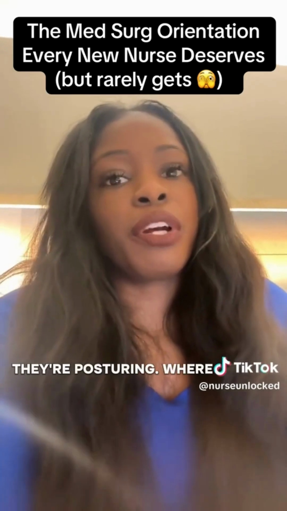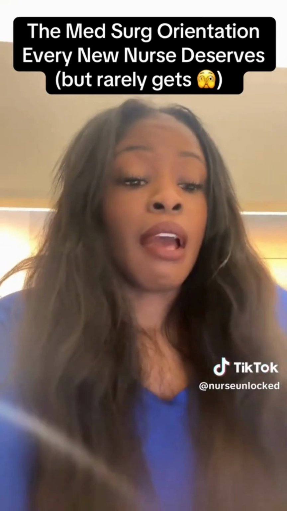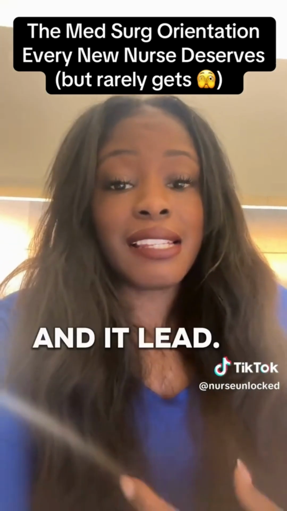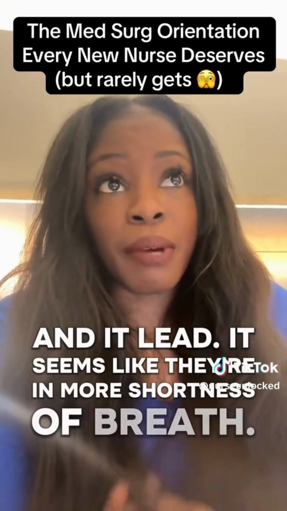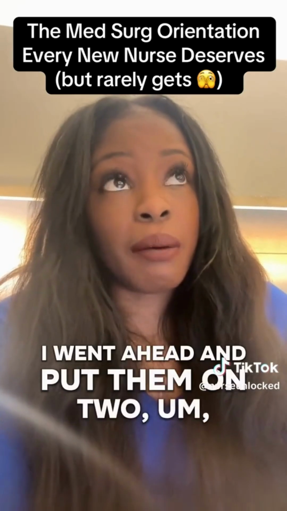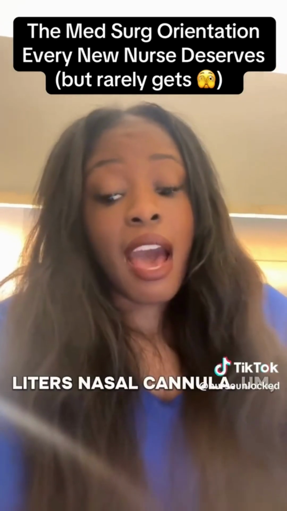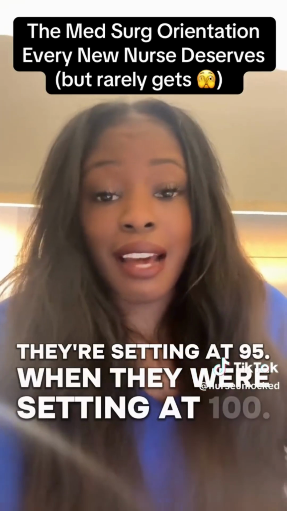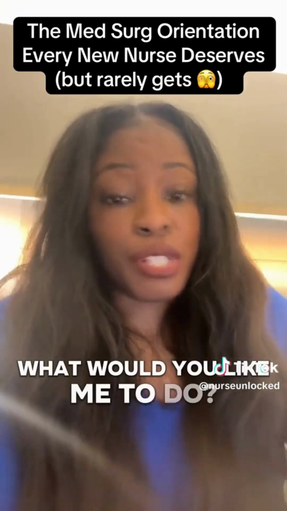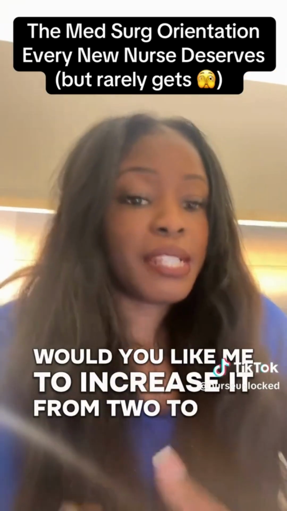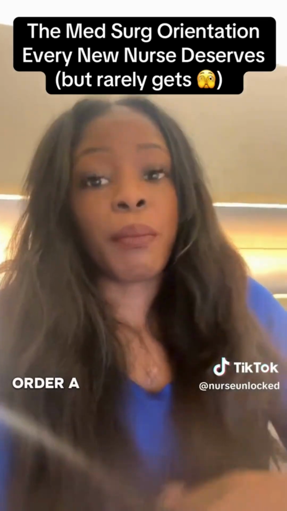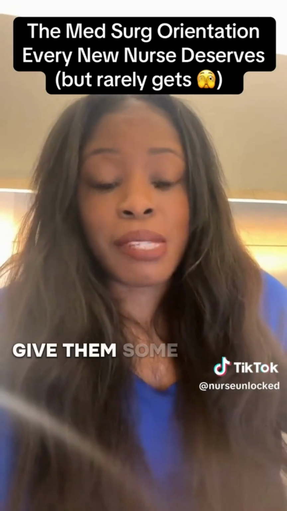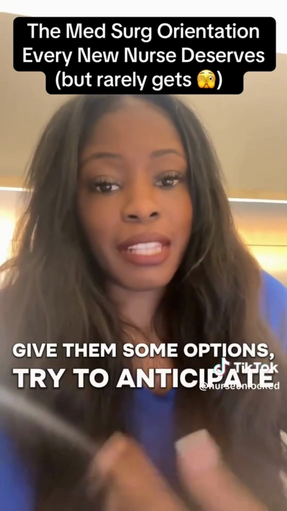They're posturing, they're in tripod position. And it seems like they're in more shortness of breath. I went ahead and put them on 2 liters nasal cannula. They're sitting at 95 when they were sitting at 100. What would you like me to do? Would you like me to increase it from 2 to 6? Or do you want to order a breathing treatment? Give them some options, try to anticipate the solutions.